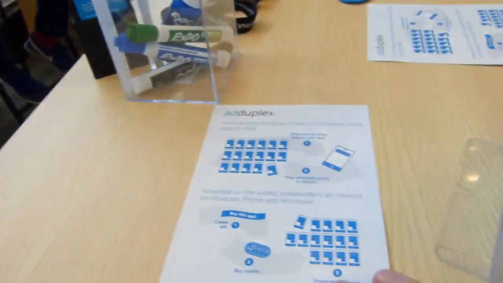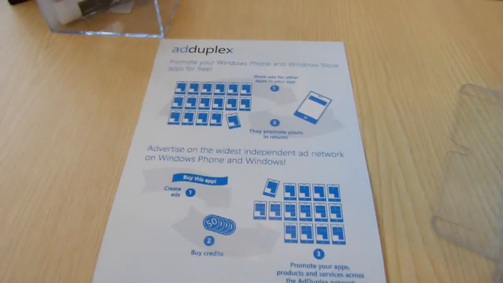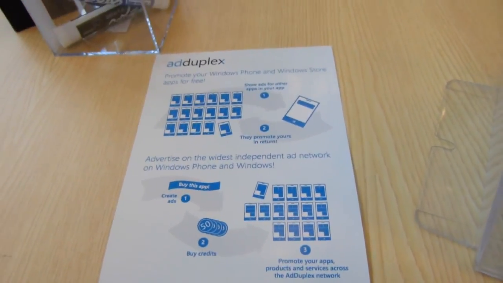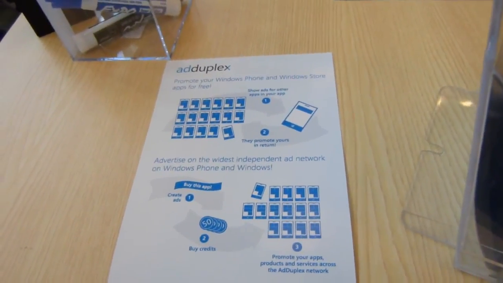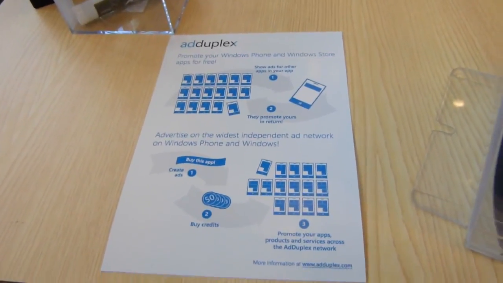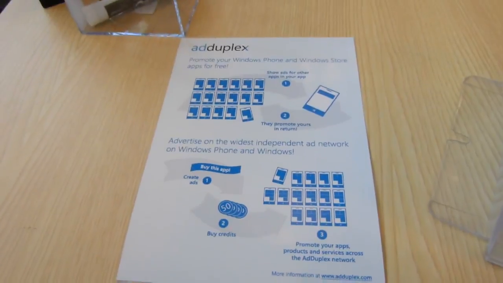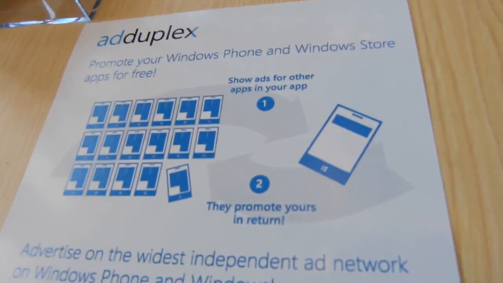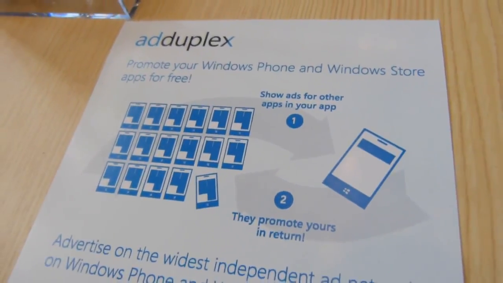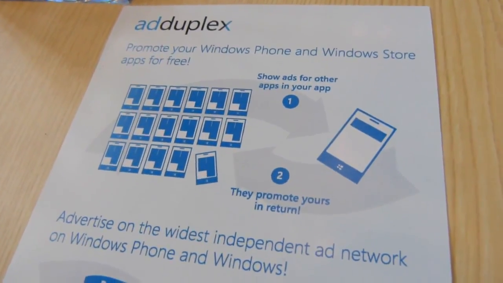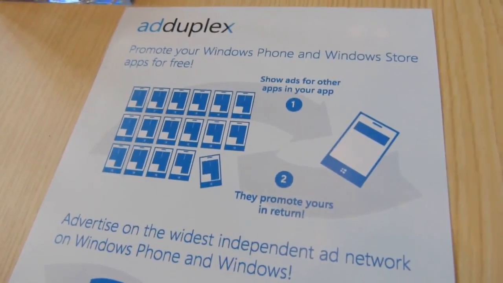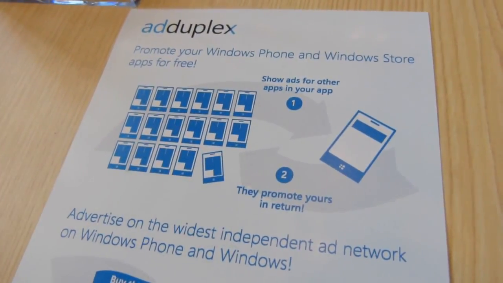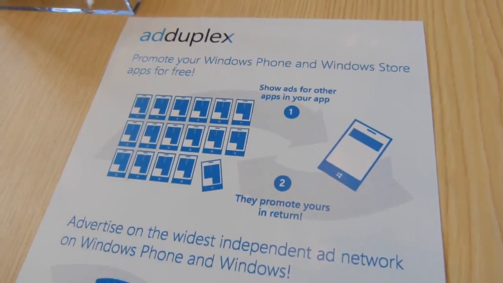Cool. Let's take a look at just a couple of the options, the way developers use AdDuplex. We got a little flyer here that talks about how developers can promote their apps and how that translates to us, the end users that are using these apps. Just go ahead and take us quickly through it. So basically there are two ways developers use AdDuplex right now. The first way is cross-promotion, which I mentioned, which is totally free. You just place a line of code into your app, start promoting other apps, they promote you in return. All of this is free, you grow together.